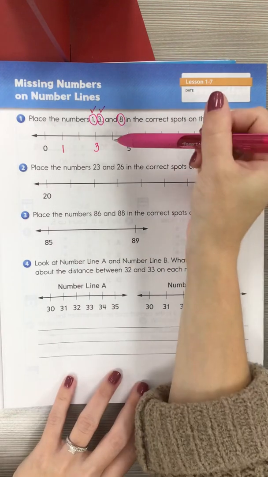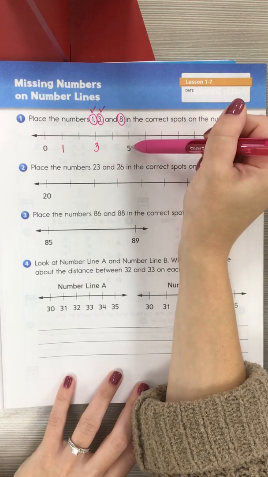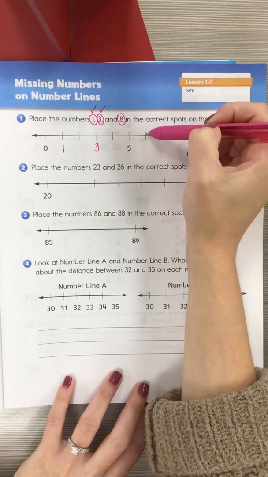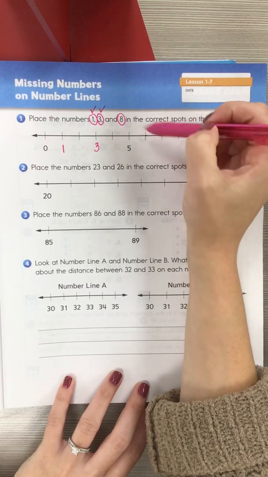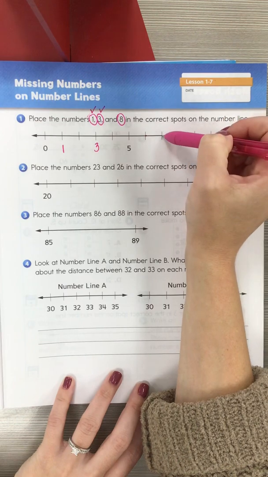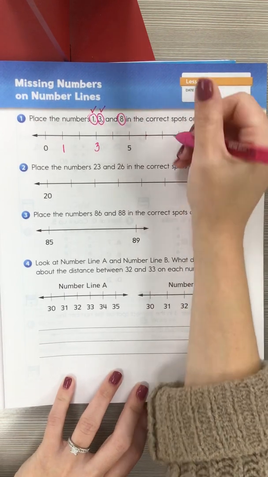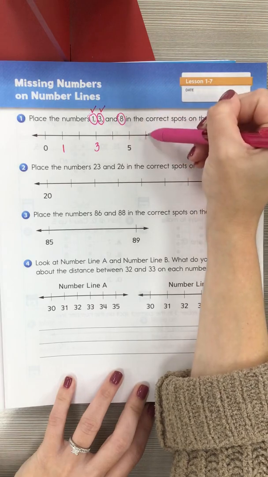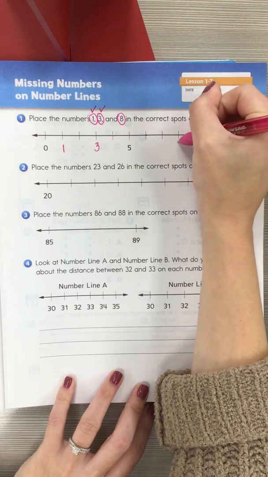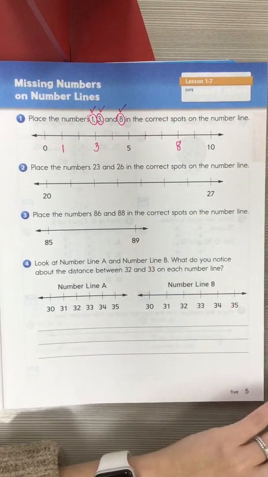Are we going to plot the number 4? No. What about 5? It's already there. What about the number 6? No. What about the number 7? No. What number are we plotting? 8. So we have 5, 6, 7, 8. All right, and we're going to put a check mark there.